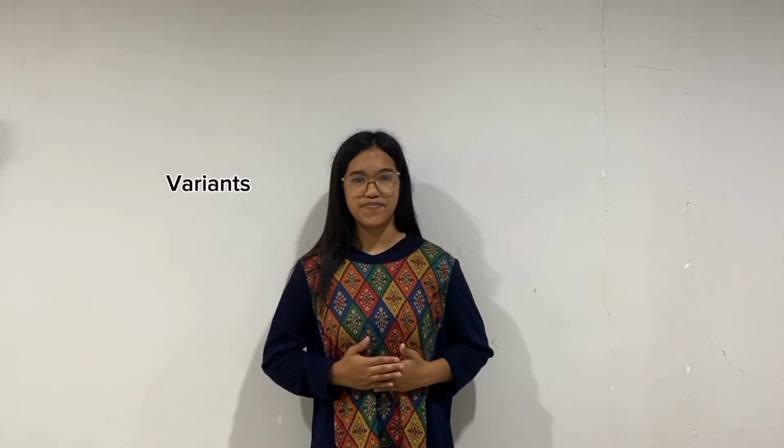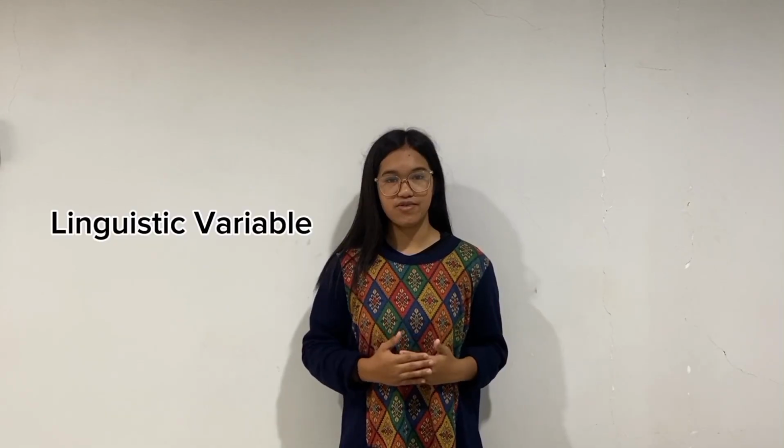Now, let's move on to linguistic variables. But first, let's define what variants are. A variant is a different version of a word, sound, or structure that we use when we speak. They may look or sound different, but they still express the same meaning. With that in mind, a linguistic variable is when one meaning can be expressed in different ways. The pronunciation may change, the grammar may change, or even the words may change, but the meaning stays the same. It shows how people speak differently depending on their accent, style, or background.